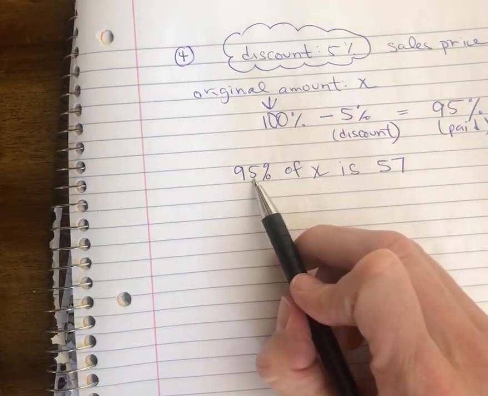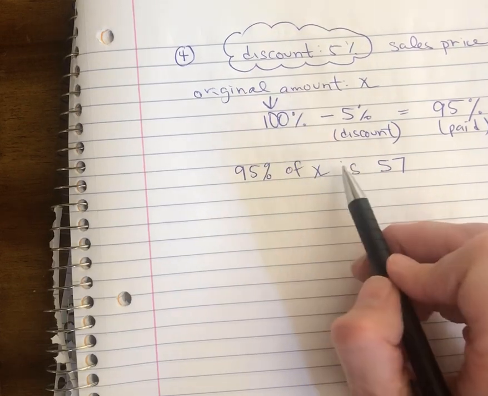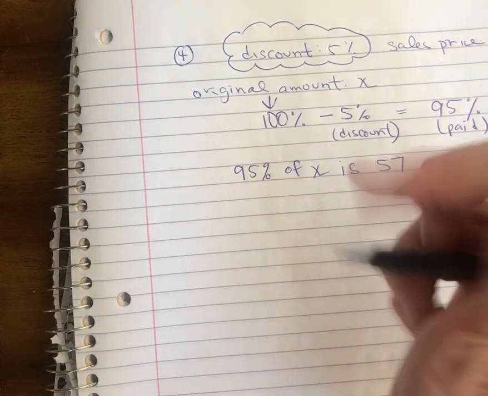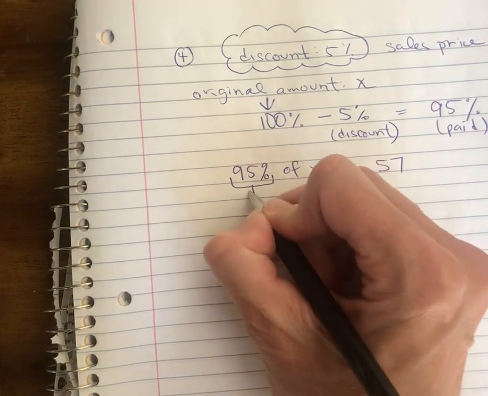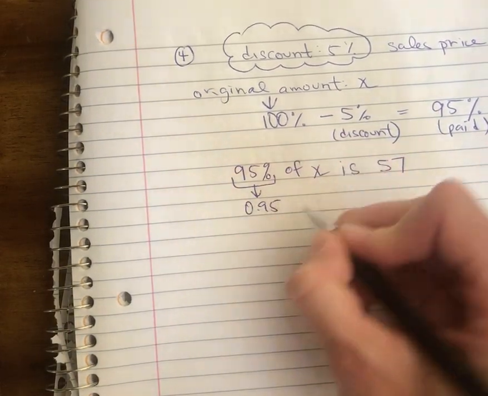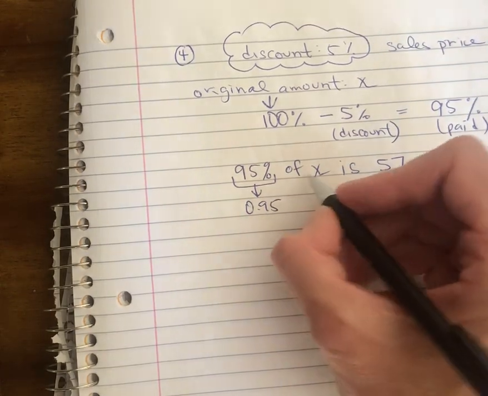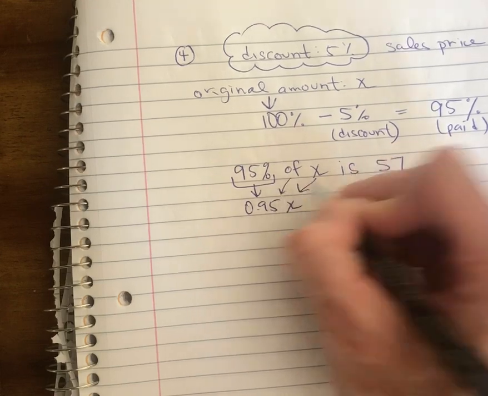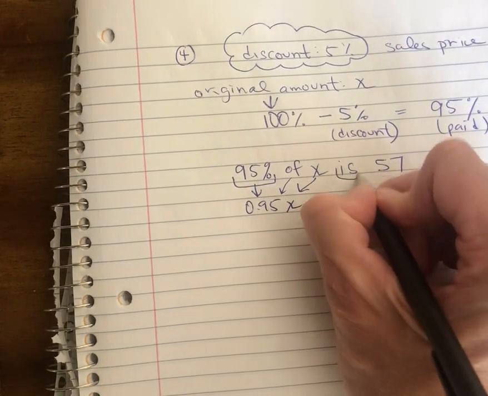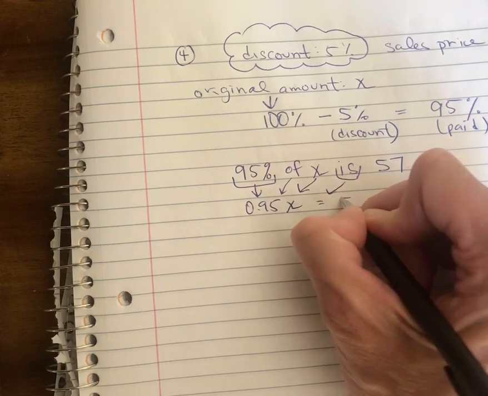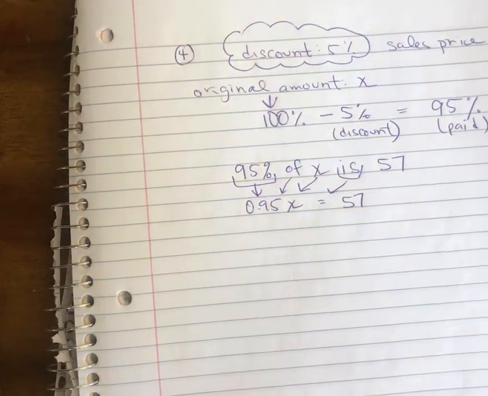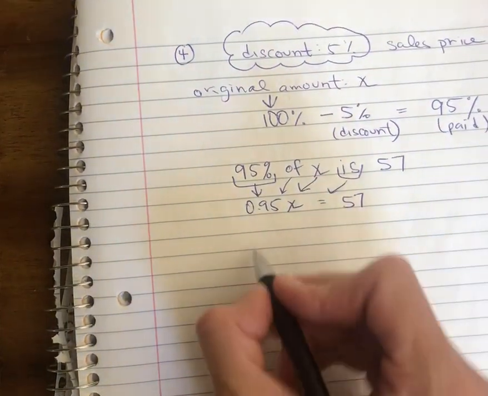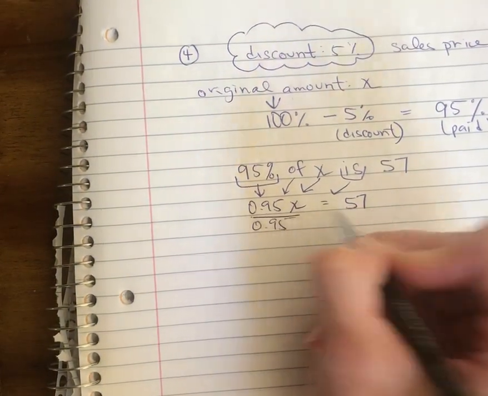So 95% of what number is the $57? Then we can translate this into an equation, 0.95. We have to change it to a decimal. Of tells us to multiply. So I'm just gonna smash it together to represent that multiplication. That's our equal sign. And then we would pop in our $57, okay? Solve our equation by dividing each side by 95/100ths.